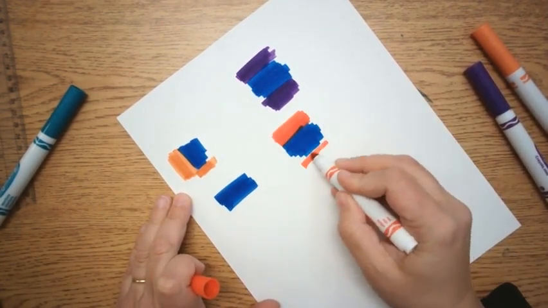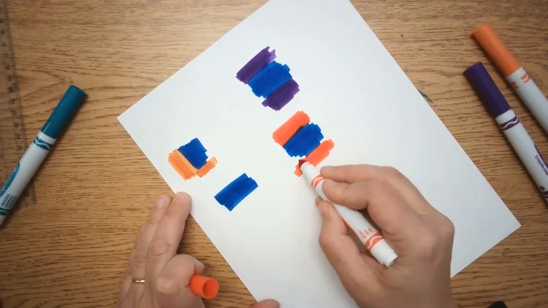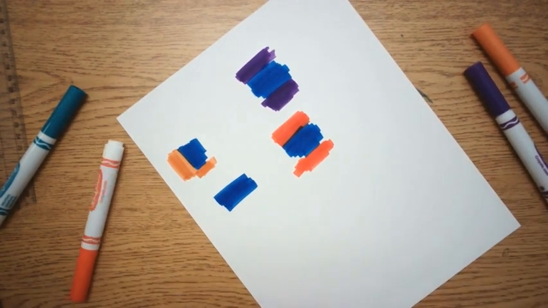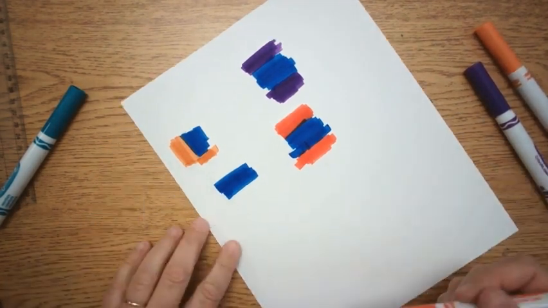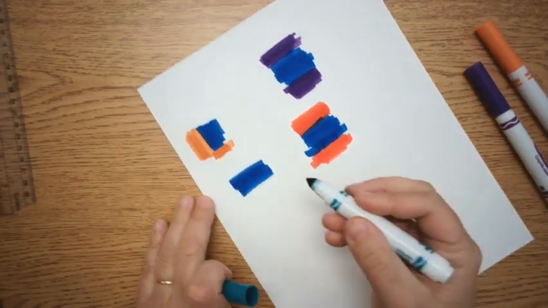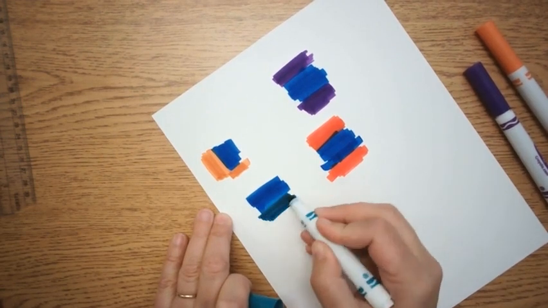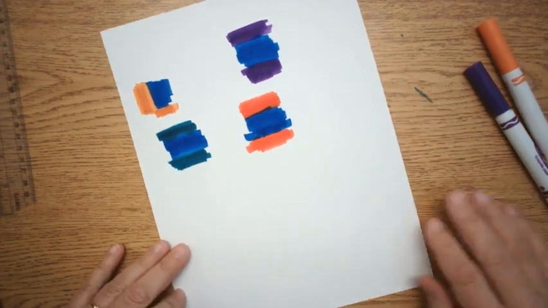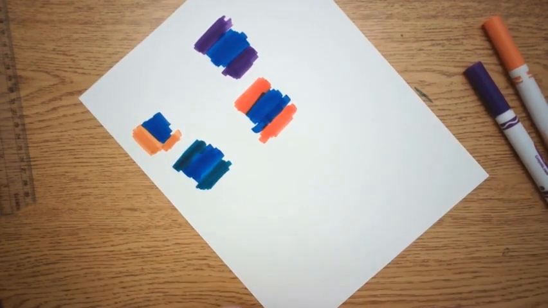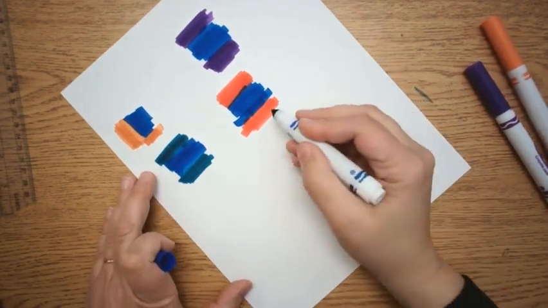So blue and orange have a lot of contrast. Blue and purple do not have a lot of contrast. So I really wanted to experiment and see how that looked next to each other. I'm going to try blue and teal. Again, blue and teal do not have a lot of contrast. So I'm not going to do blue and teal.